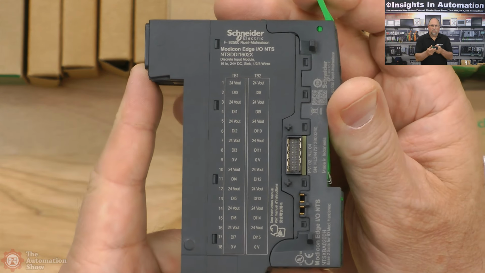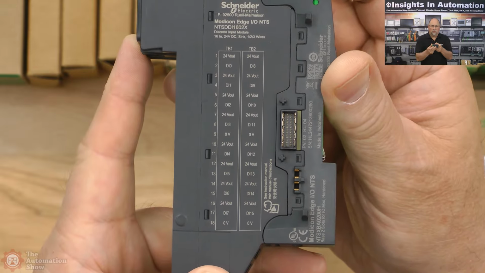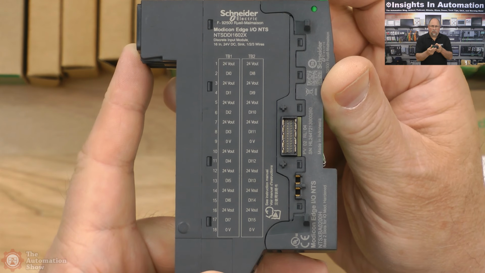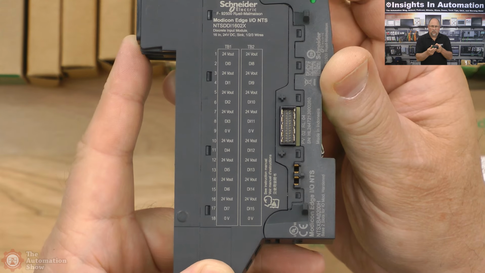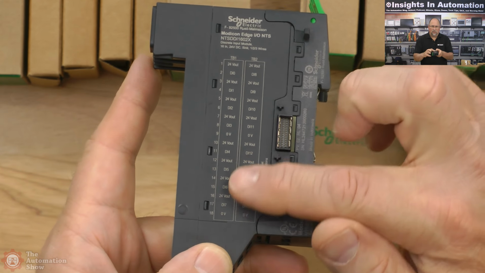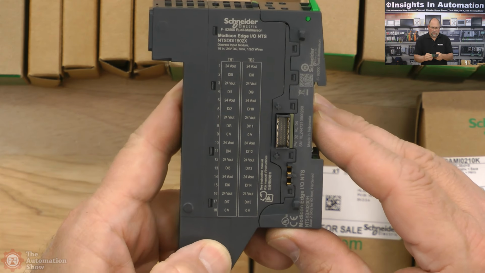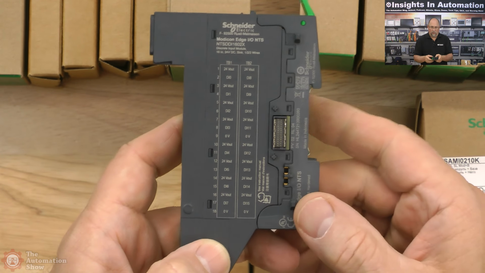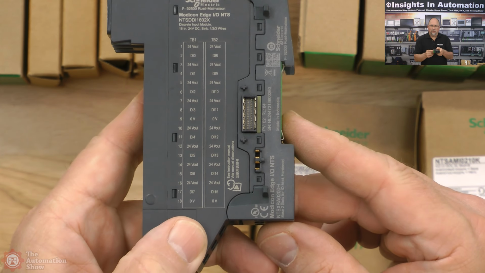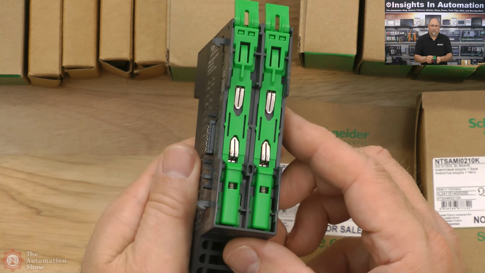Let's look at the terminal block listing here. You can see there DI1, DI9, DI2, DI10, and so on. Very easy to understand wiring label. I like that it's not ultra small either. Some products have such tiny writing on it that as you get older, it can be a little bit of a challenge to read.